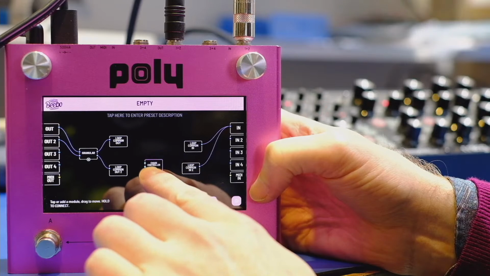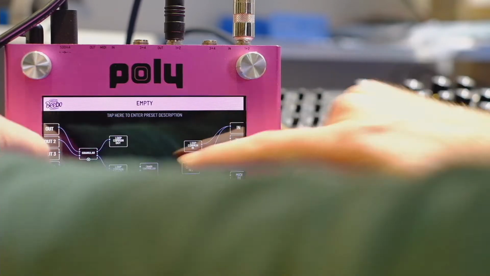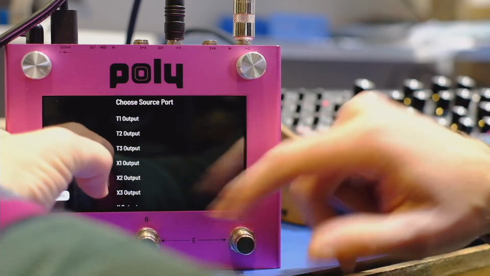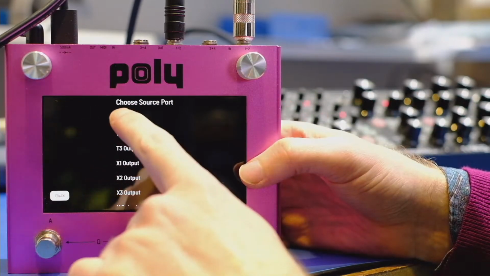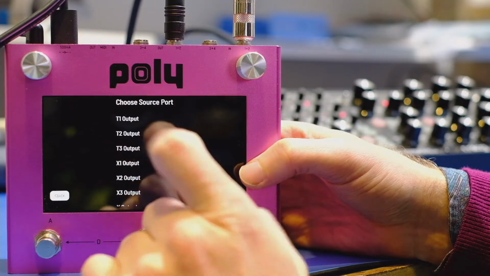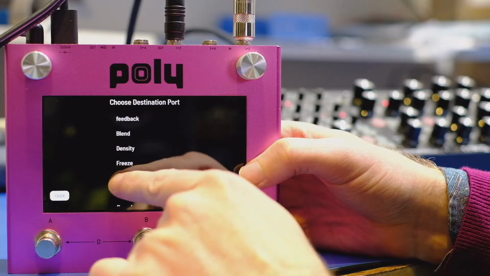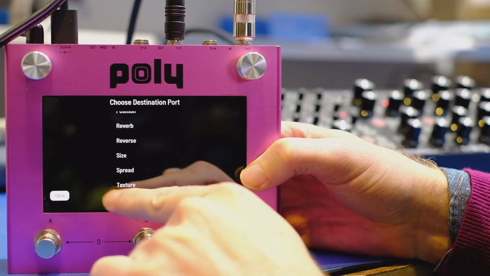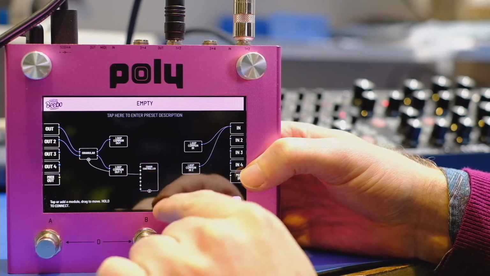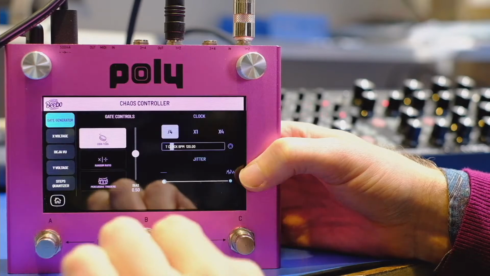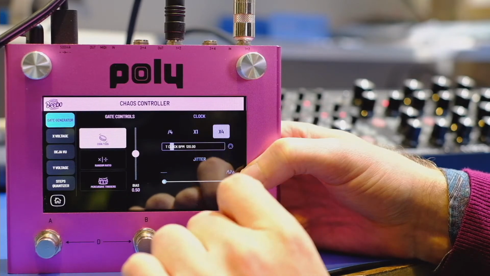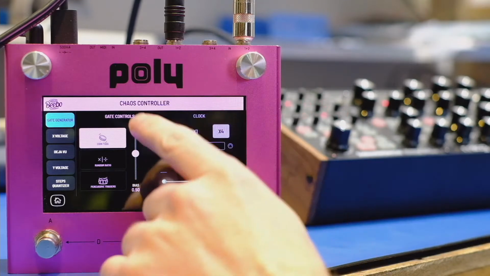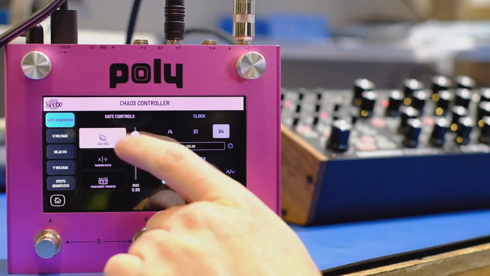This will start to eat some of my CPU, but there we go. Chaos controller into this guy. We'll be sending a trigger, so we'll send maybe 2, 3, and we'll send that into the trigger of the Granular. And now you'll see it starting to trigger again. Speed that up a little bit. So now it's triggering grains. So you can control that.